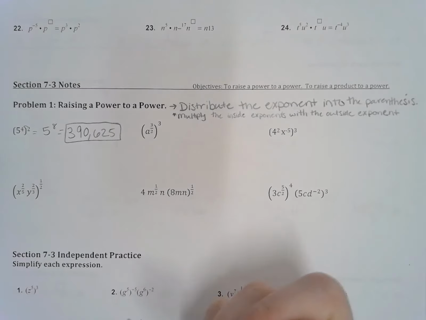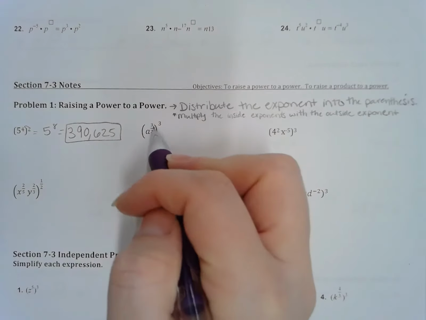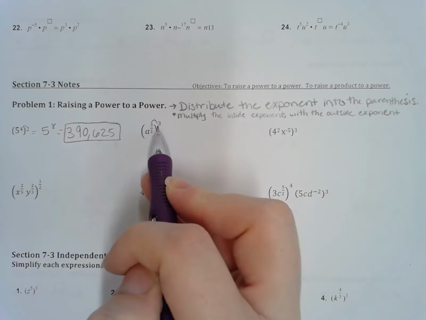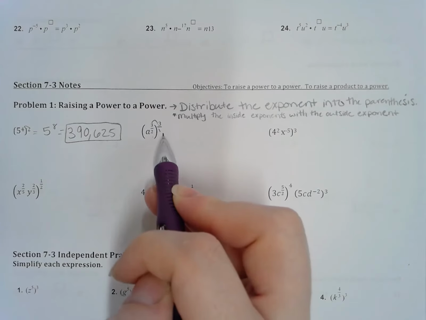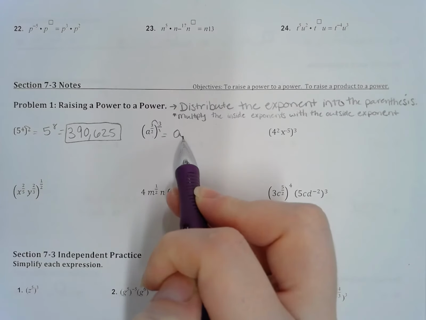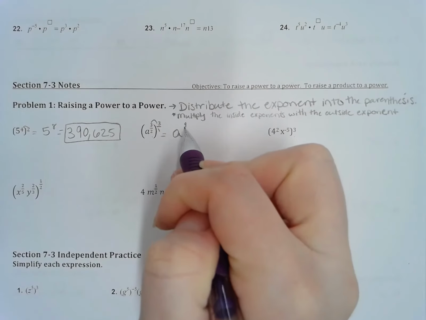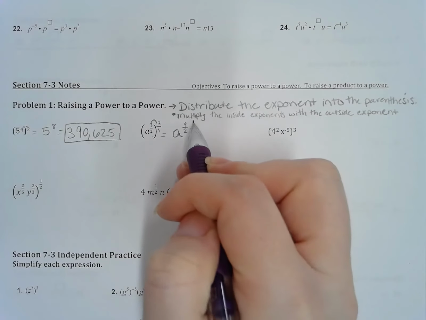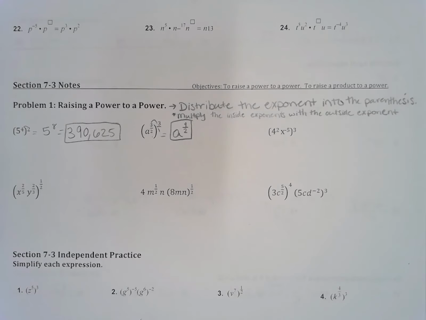This next problem shows that it works the same way if you have fractions or even just variables. So if I distribute this, in order to multiply a fraction, I want to make this other exponent a fraction. So 3 as a fraction is just 3 over 1. So when I multiply, I'm going to keep the base the same. I'm going to multiply straight across. So 3 times 3 is 9 over 2 times 1 is 2. So my final answer is just going to be a to the 9/2. You do want to keep exponents as improper fractions.